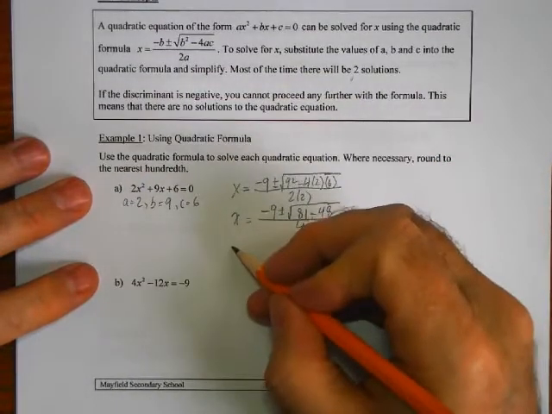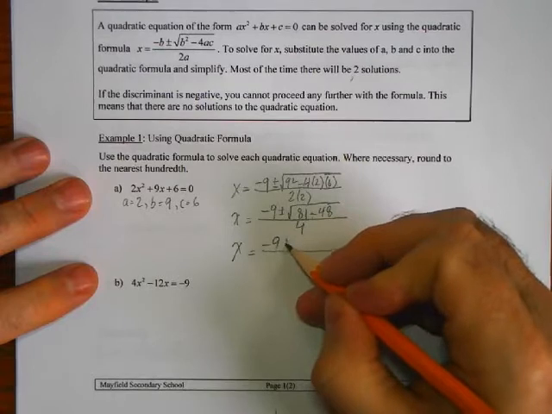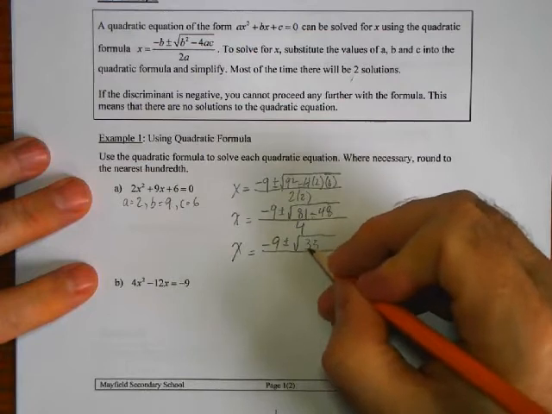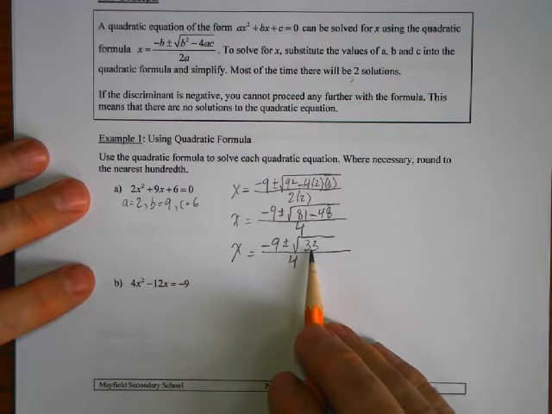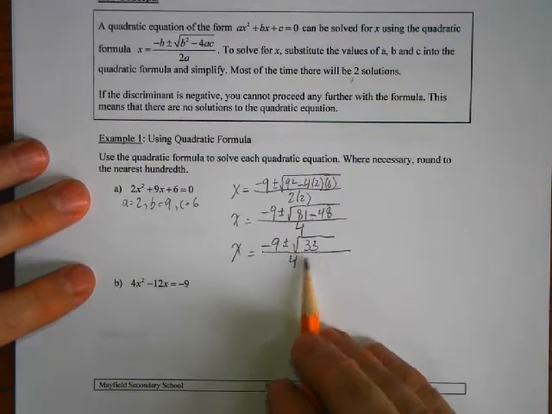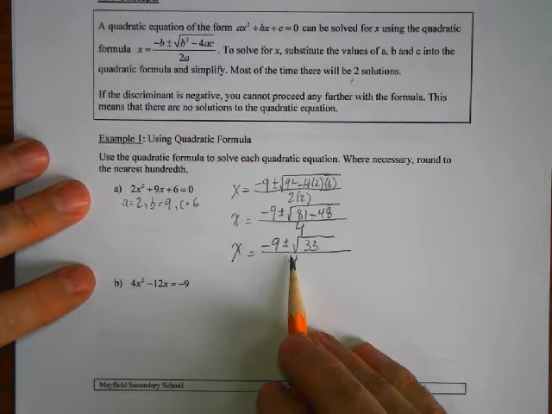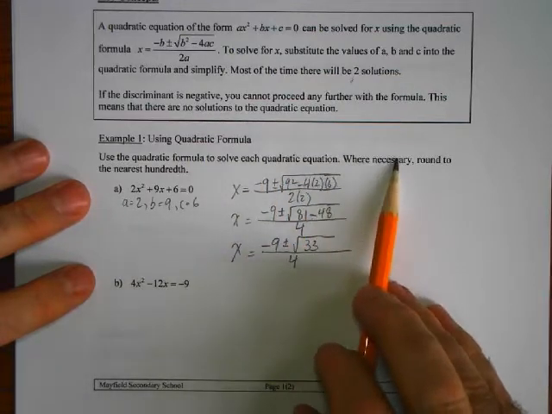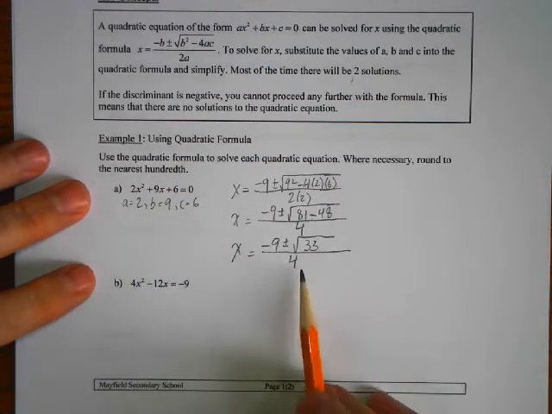So now the next line, I'm just going to do the subtraction under the radical. So 81 minus 48, that's square root of 33 over 4. So square root of 33, as you know, does not have a nice answer. In fact, the square root of 33 is a decimal that never ends, so we have to actually round it. This would be the exact value, but usually we want to round. And in this question, it actually says where necessary, round to the nearest hundredth, and that's what we're going to do all the time. So nearest hundredth means 2 decimal places.